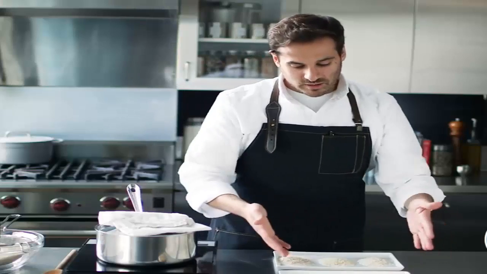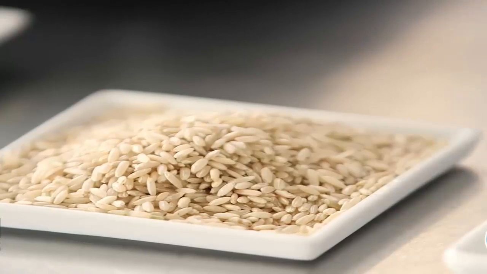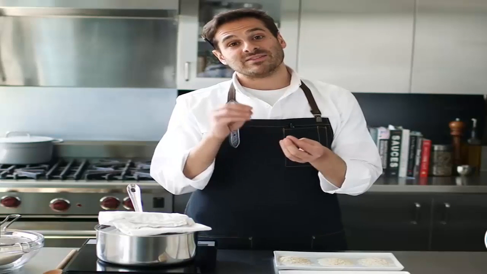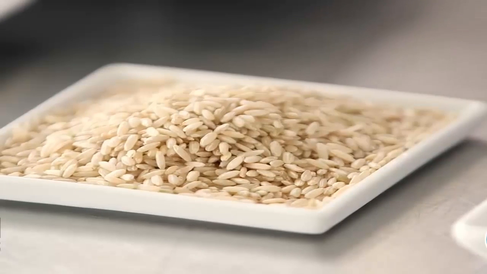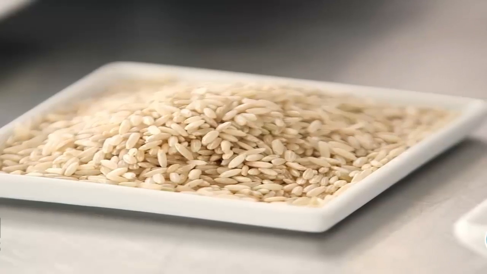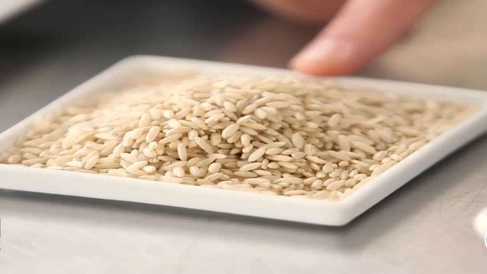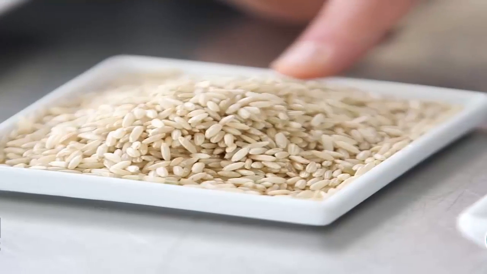So I'm showing you here with these three plates white rice varieties. Any of these white rice varieties can be purchased in brown rice form. Brown rice is basically the white rice, but with the bran and the germ still intact. It has more flavor. It's a little nuttier in flavor, but one thing you have to be careful with, because there is a good amount of oil in the bran and the germ, brown rice tends to go rancid much quicker. So you don't want to buy this in large quantities unless you plan on consuming it on a regular basis. So just keep note of that.